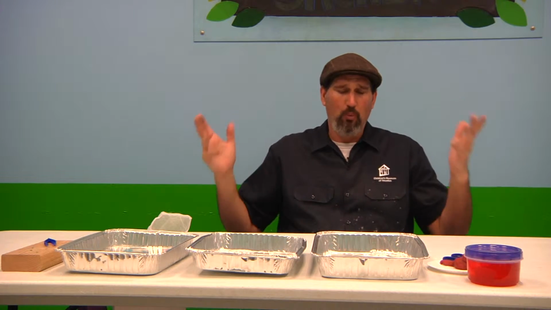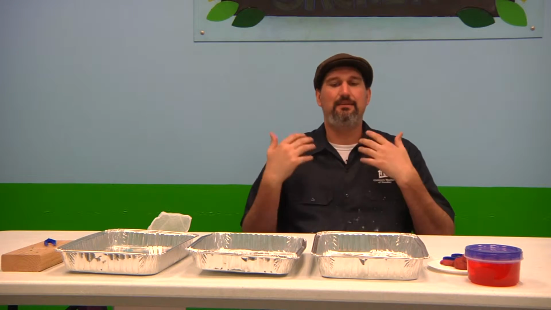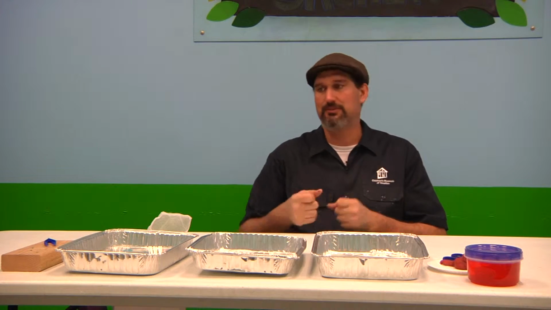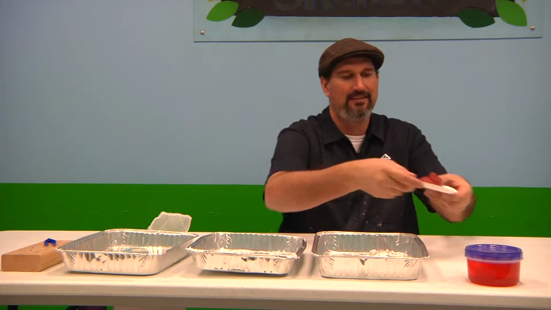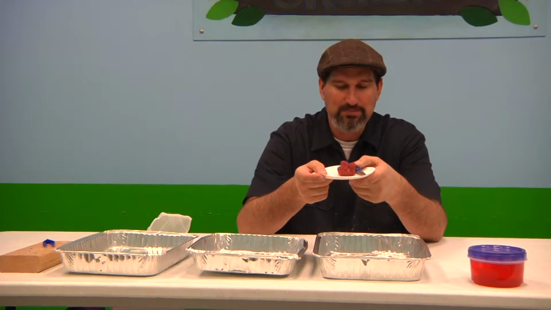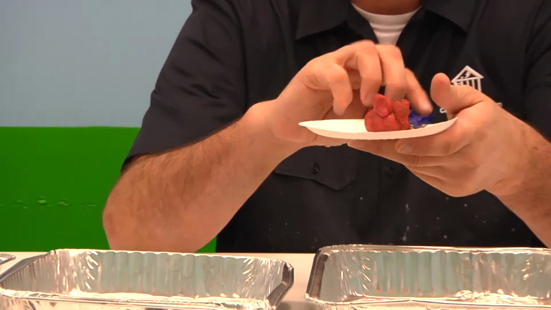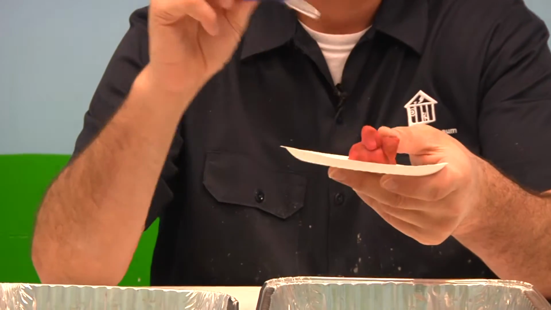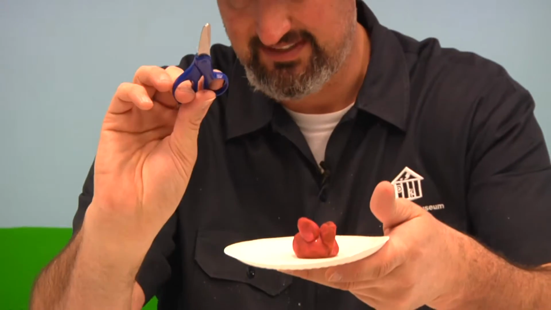So what you want to do with this activity, that's most important, is how you set it up. The setup is pretty simple, but you want to make sure you have the right tool for the right kind of food. So if you look at something like this Play-Doh mouse, this Play-Doh mouse is very much adapted to be eaten by a bird of prey, like an eagle, a red-tailed hawk, something like that. So the mouse here, the tool that you would use to represent the beak are the scissors, okay?